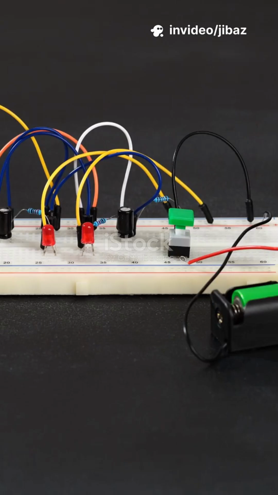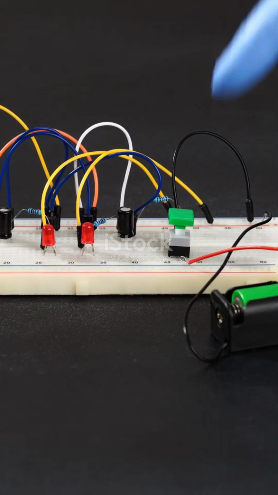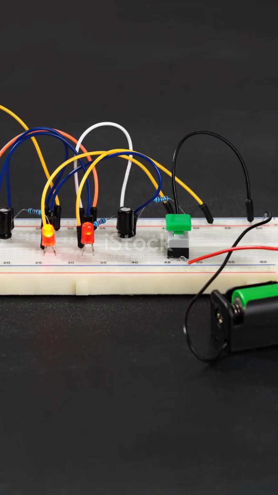And there you have it, the full journey from alternating to regulated direct current. Understanding rectifiers, filters, and regulators is the foundation of reliable electronic design.